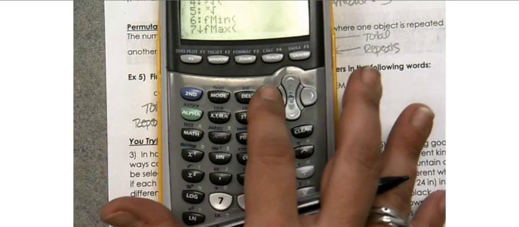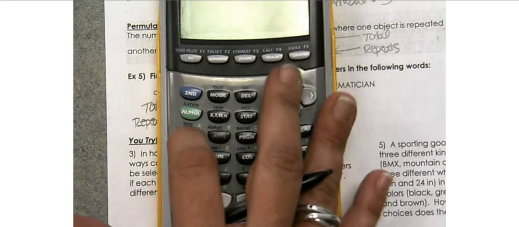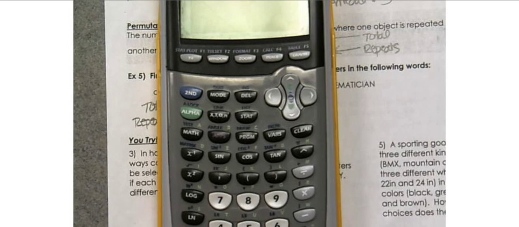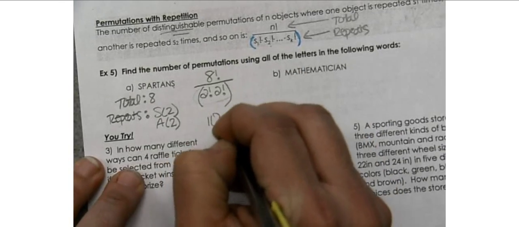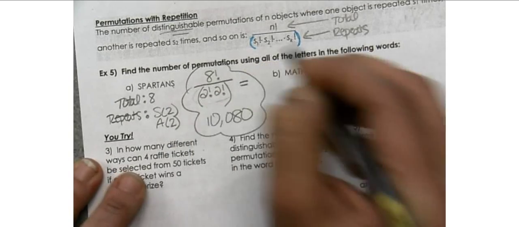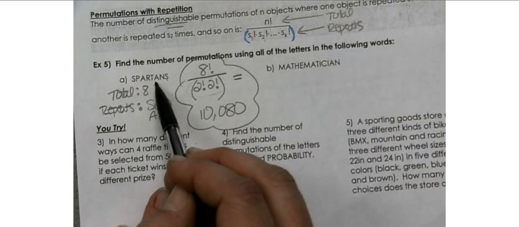So if we took 8 factorial and divided it by the quantity 2 factorial times 2 factorial, we would get 10,080. So 10,080 different, distinguishable, or different looking ways to arrange that word.